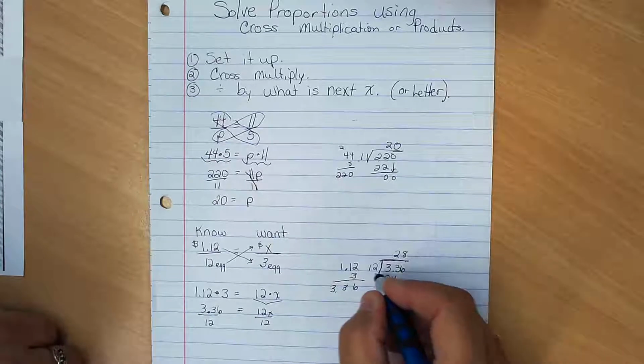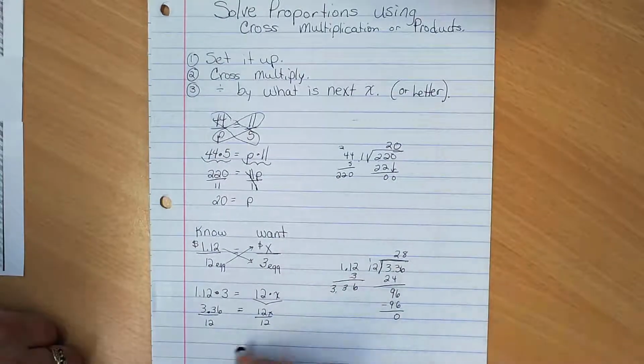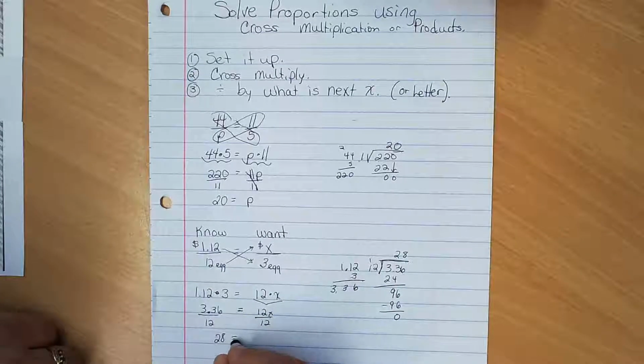And that's going to be 8. 8 times 2 is 16. 96. We get 28. So 28 is equal to x.